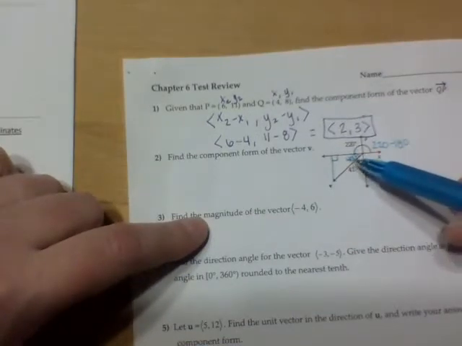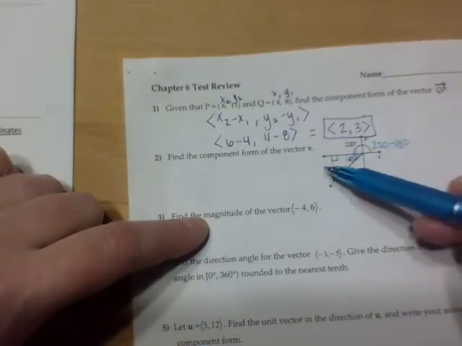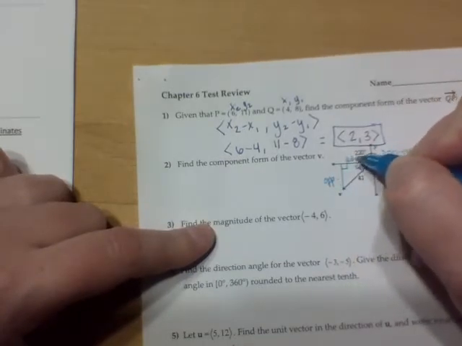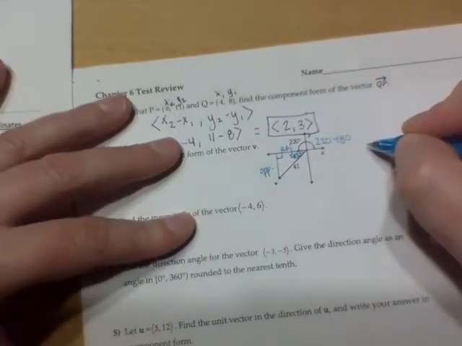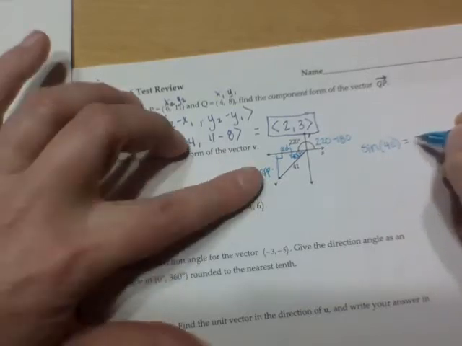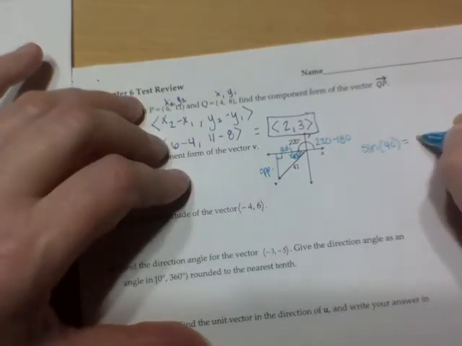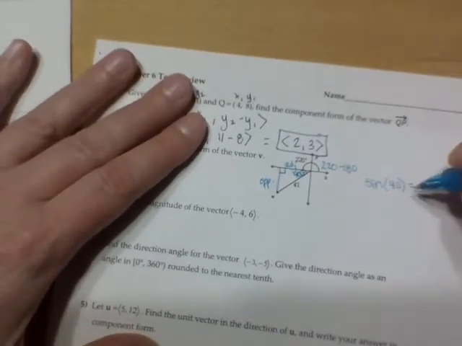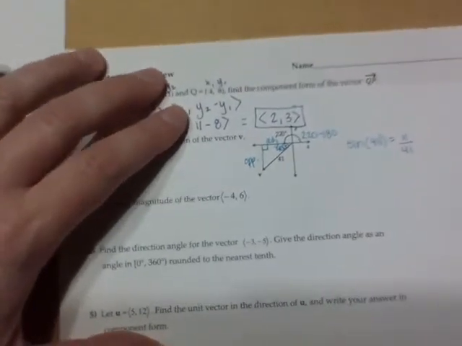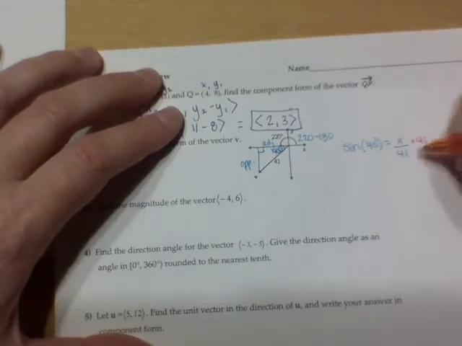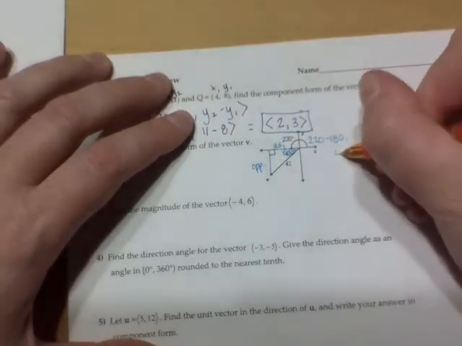And if we know that that angle is 40 degrees, we can use some trig to find out, for instance, what the opposite side length and the adjacent side length are. And so in that case, we can do, for instance, sine of 40, and that's going to equal our opposite, which is what we don't know, over our hypotenuse, which is 41. And then if we multiply by 41, you'll cancel them there.